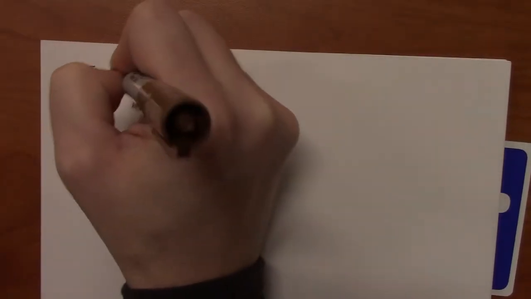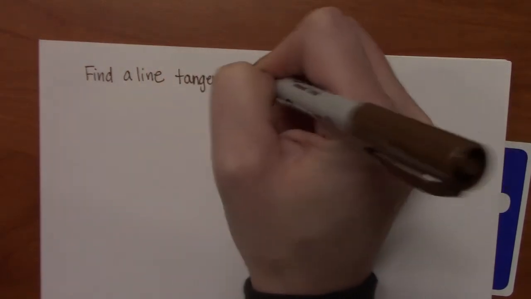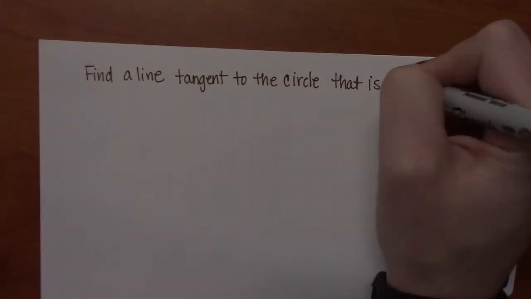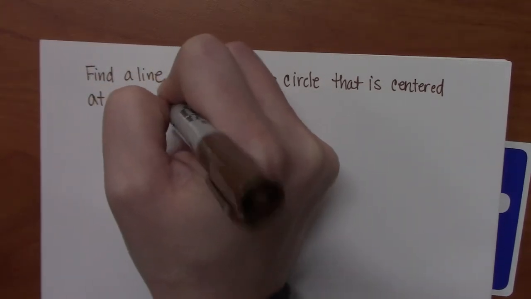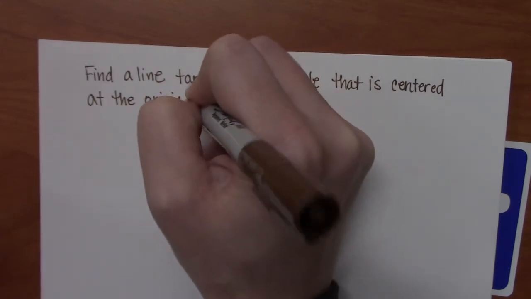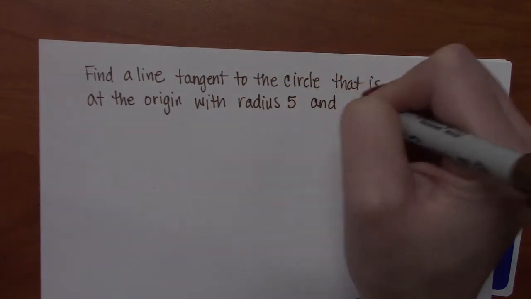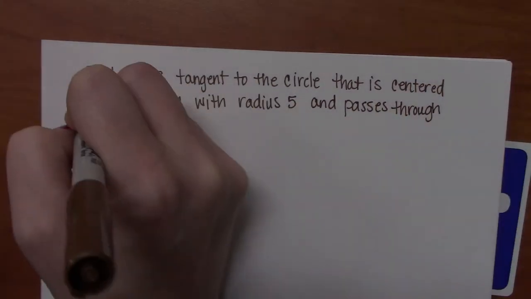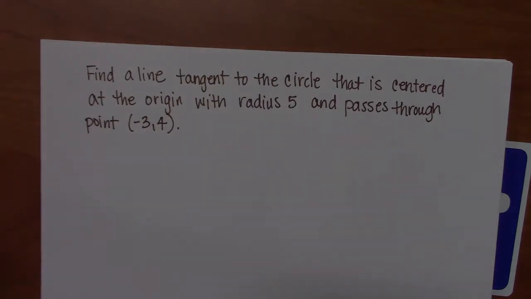So we want to find a line tangent to the circle that is centered at the origin with radius 5 and passes through point -3, 4. Okay.